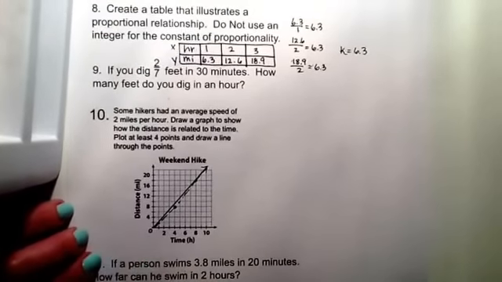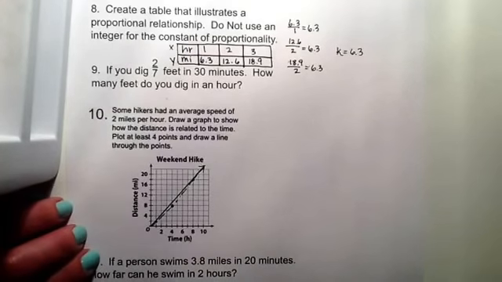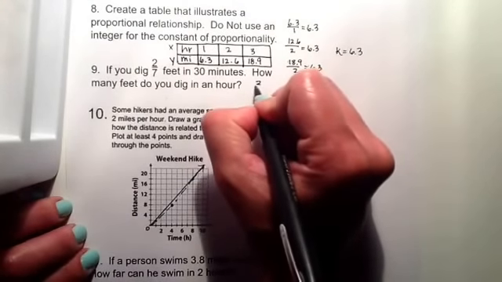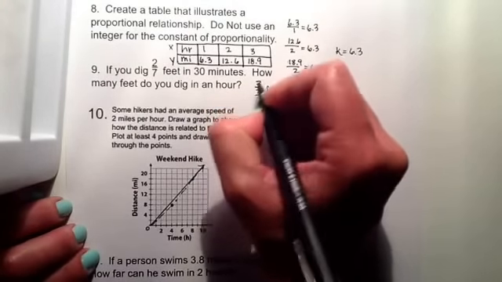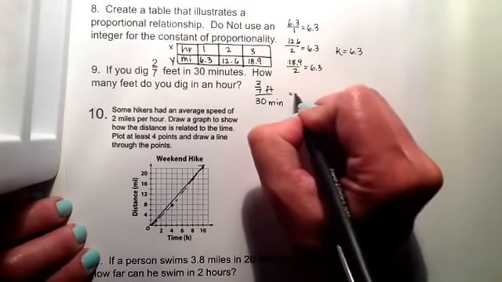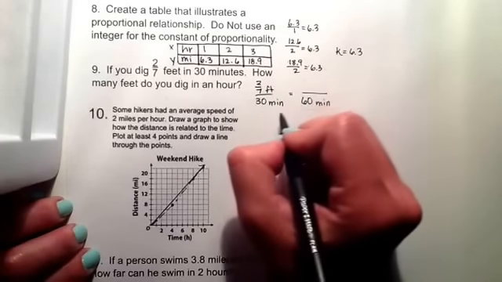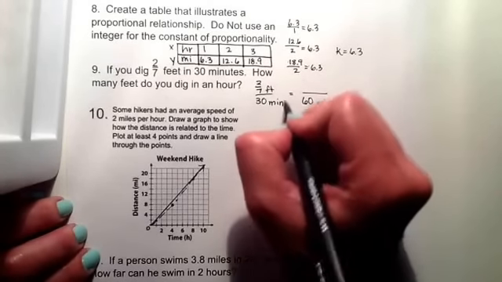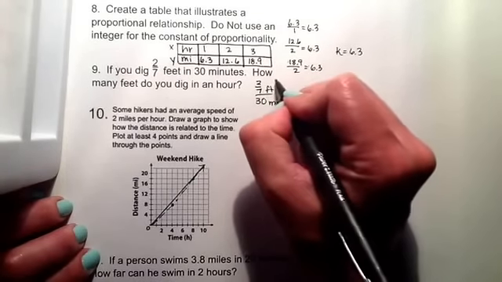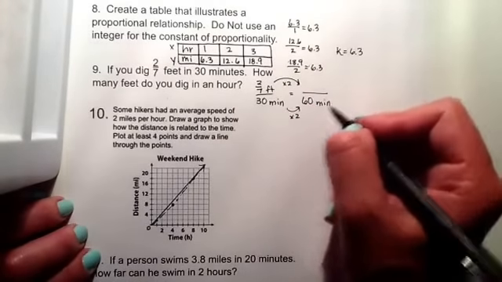Number 9. If you dig 2/7 feet in 30 minutes, how many feet do you dig in an hour? Okay, so we have a rate of 2/7 feet in 30 minutes. And what do we know? We know that 1 hour is equal to 60 minutes. So I want to get from 30 to 60. How could I get from 30 minutes to 60 minutes? I would have to multiply by 2. I'm going to have to do the same thing to the top to get my feet in an hour.